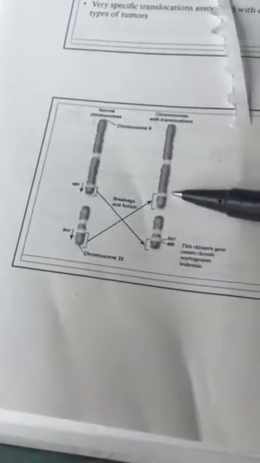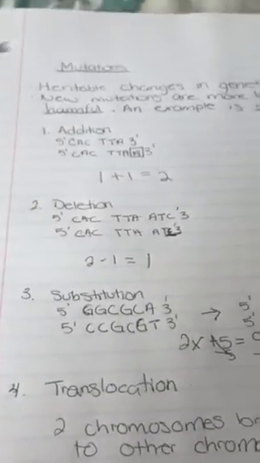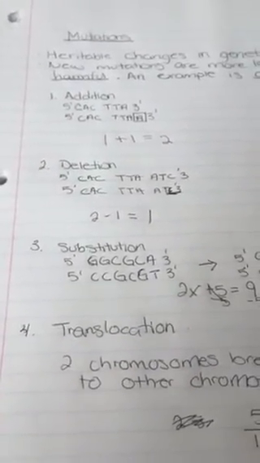You cross them, and then you come up with this part over here with this little guy, and this part over here with this little guy. So those are our 4 types of mutations.